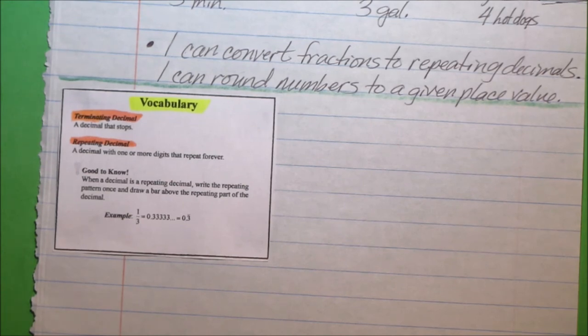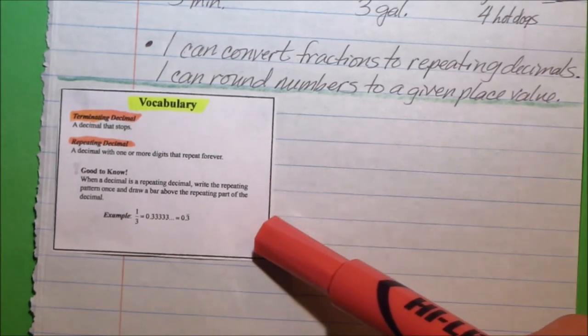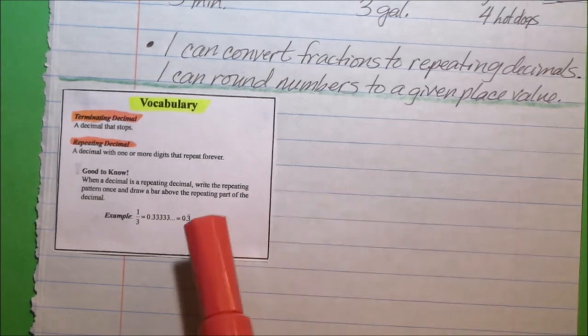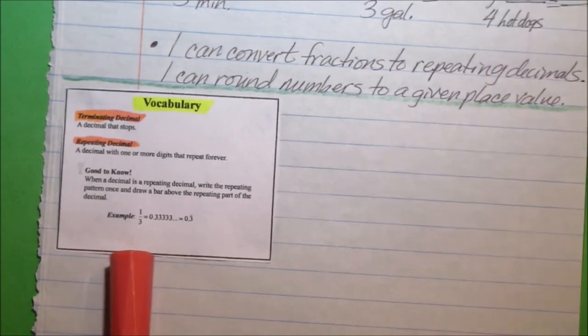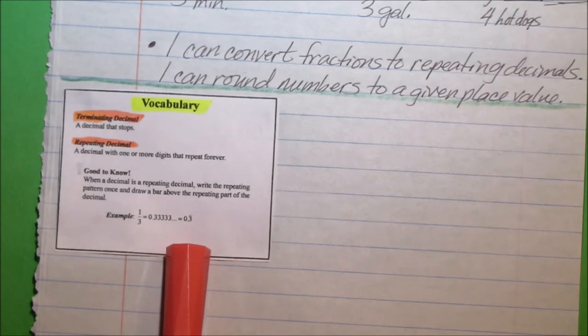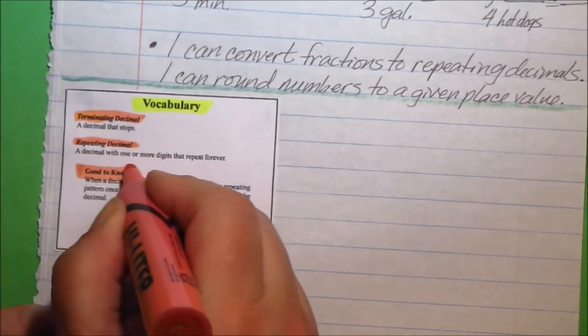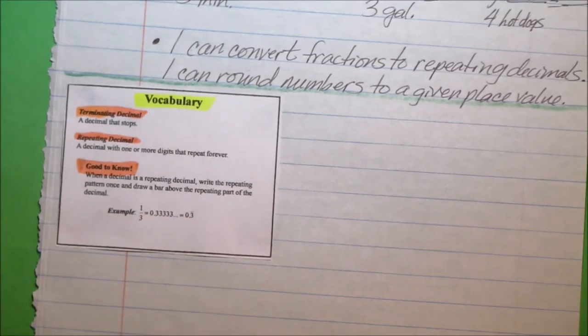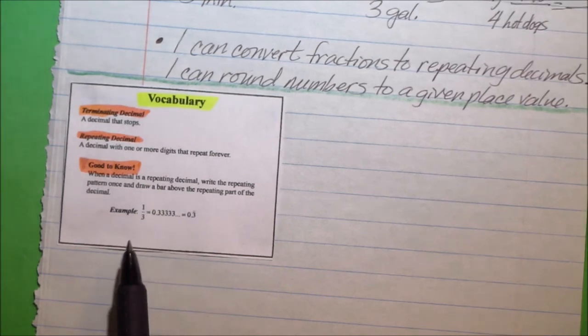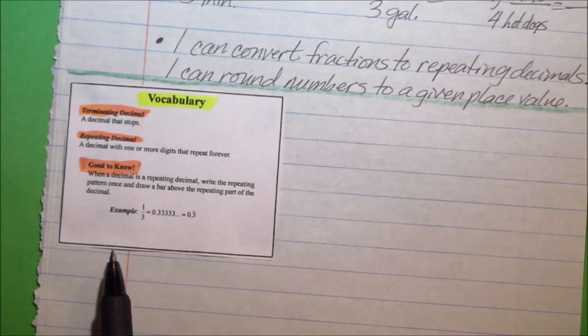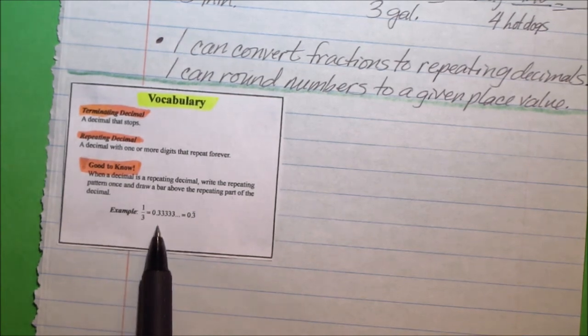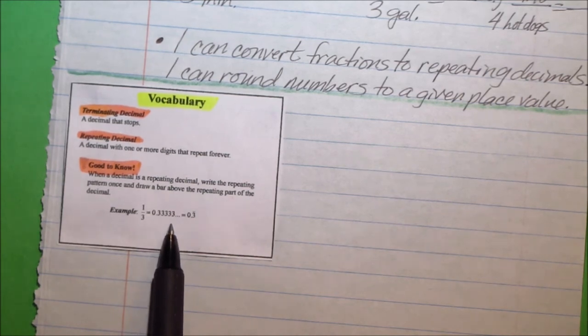All right, so the good to know down here talks about when a decimal is a repeating decimal, you write the repeating pattern once and then draw a bar above the repeating part of the decimal. That's what shows you that it's repeating. So right here they give you the example 1/3. Well, a third of anything, whether it's 1/3 or 2/3, is always going to be a repeating number. And in this case, it's 0.33333 on and on and on.